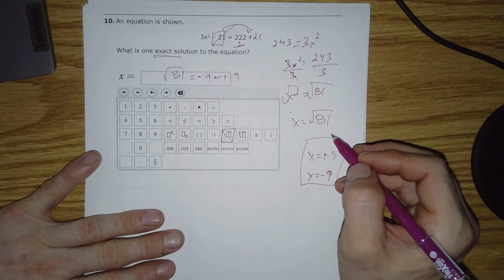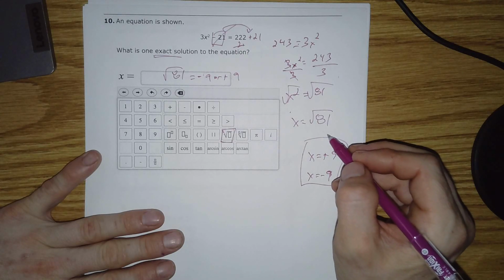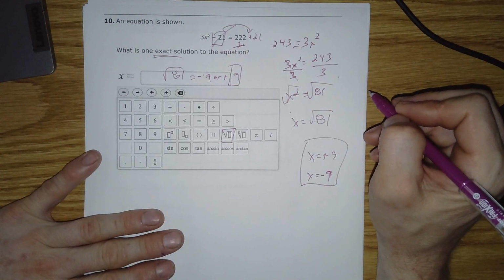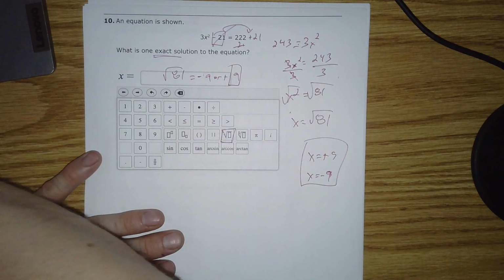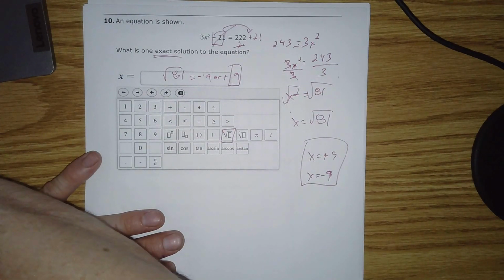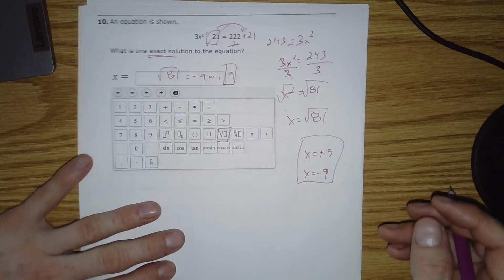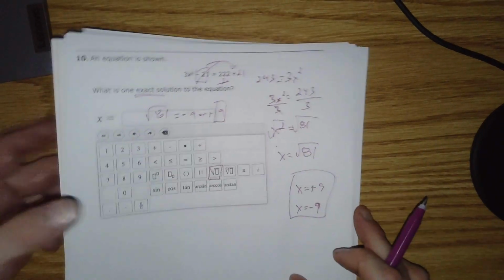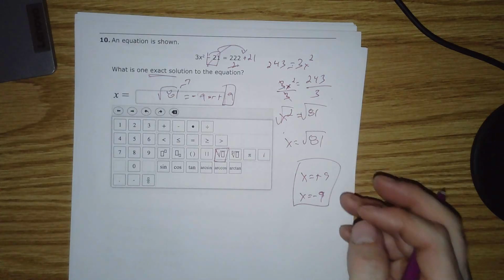I'm not sure how they would answer this question. I would put in 9 and see if that was the correct answer, because it's one exact solution. So the square root of 81 is 9. But it's also negative 9 too, because negative 9 times negative 9 is 81. So that is all of them. Technically, I guess that's two solutions. So yeah, 9, that's one solution.